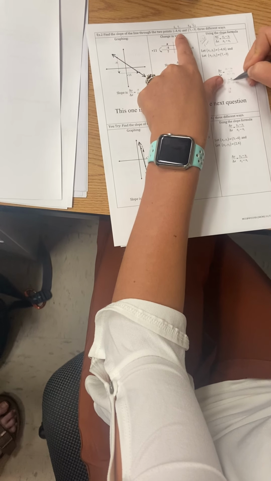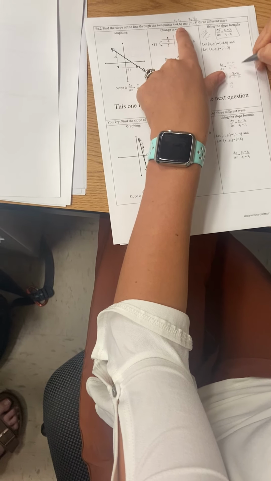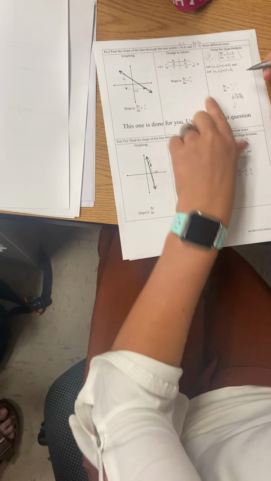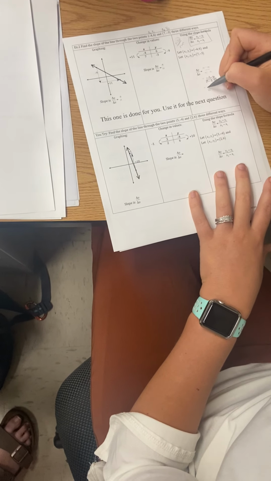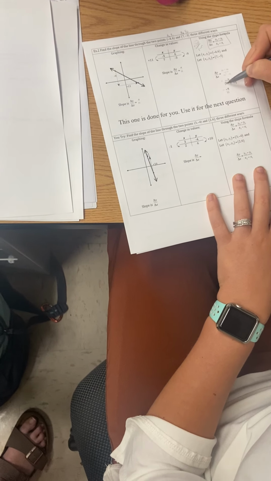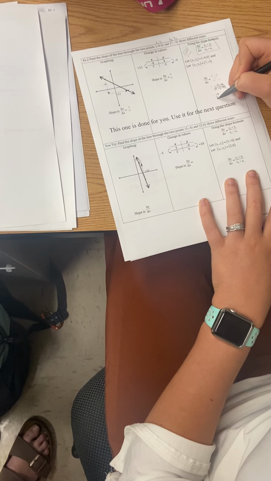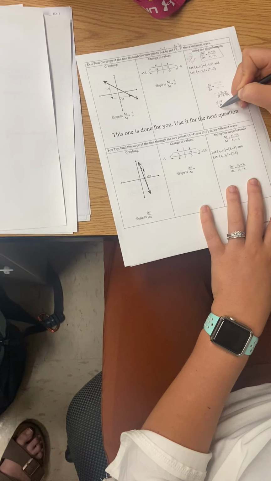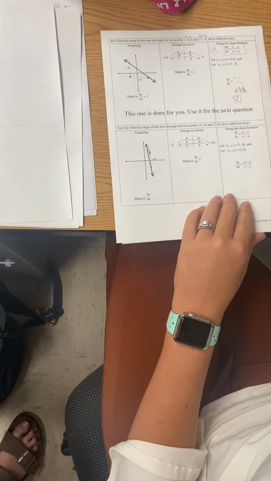So minus 6. Over my x2 is 7. So I'm going to have 7 minus my x1, which is -4. -3 minus 6 is going to give you -9. 7 minus a -4 is going to give you 11. So -9 over 11 will be your answer. And you're going to do the same thing for the rest of those.